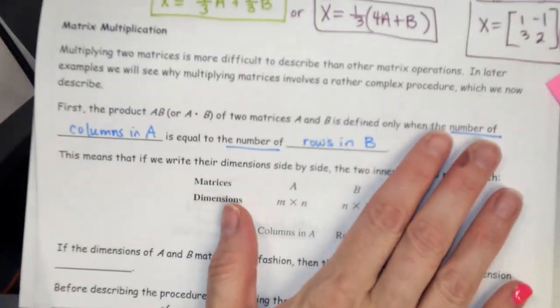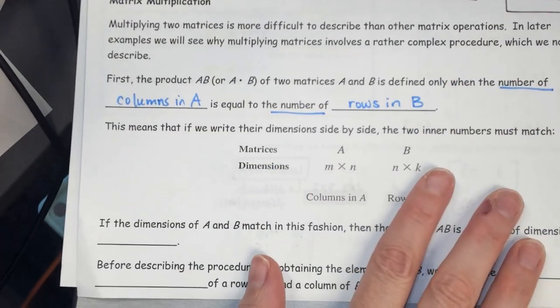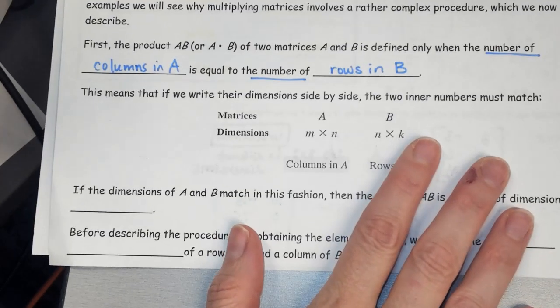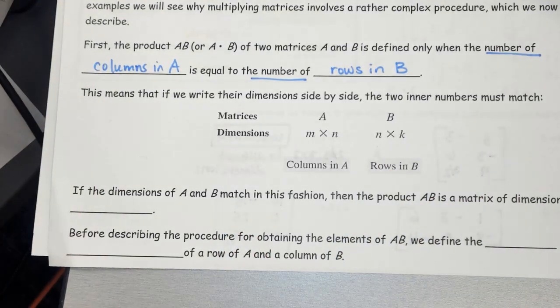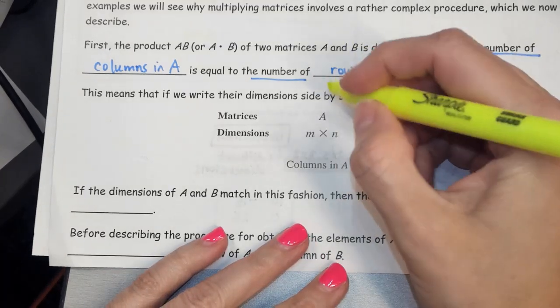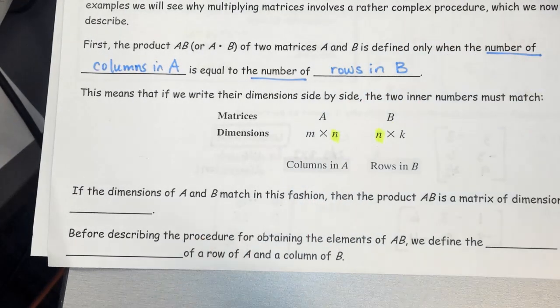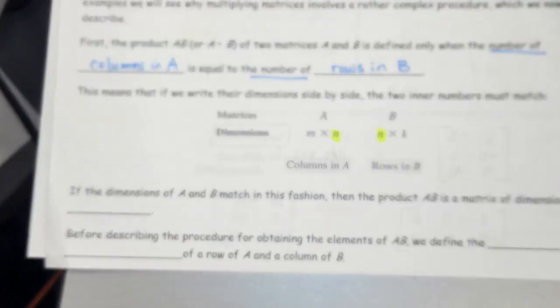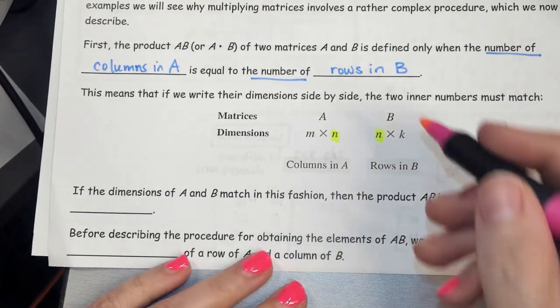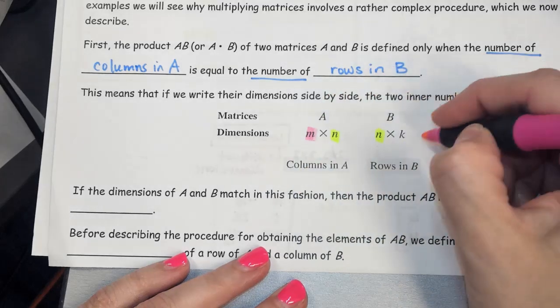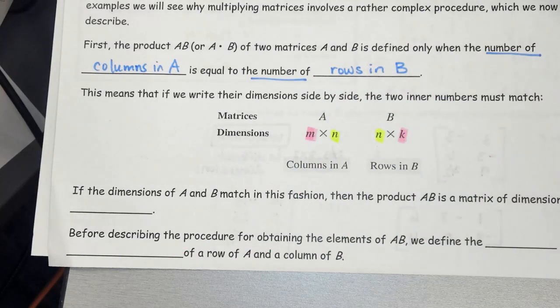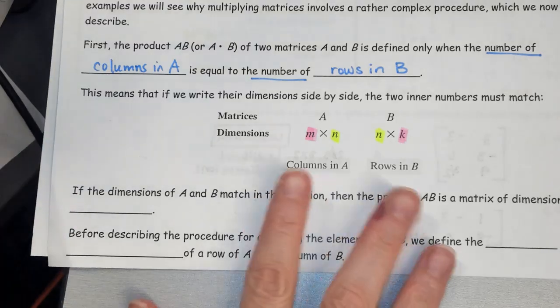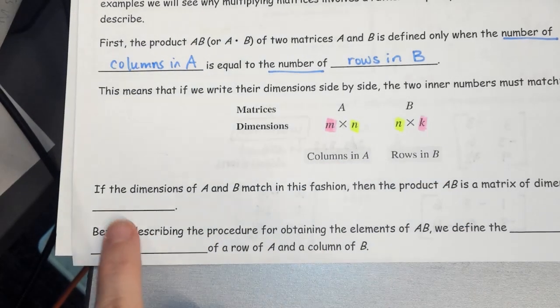This means if we write those side by side, the two inner numbers must match each other. If you look here, you have the n and the n. If those match, then the result is going to be the outside dimensions, m and k.